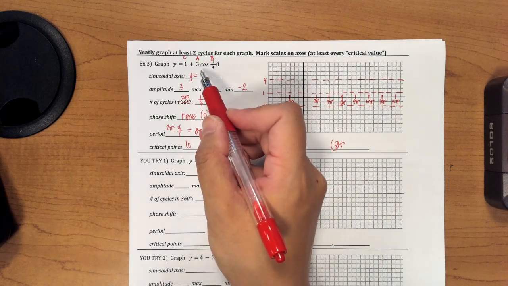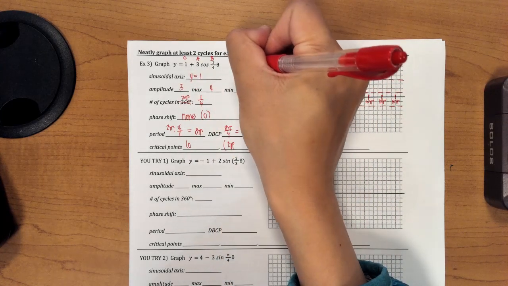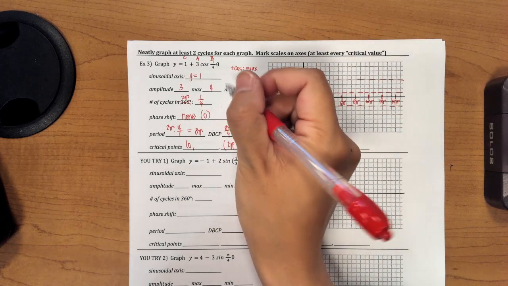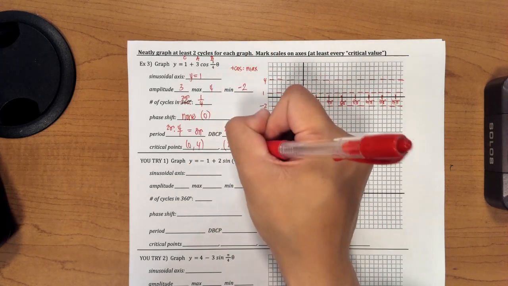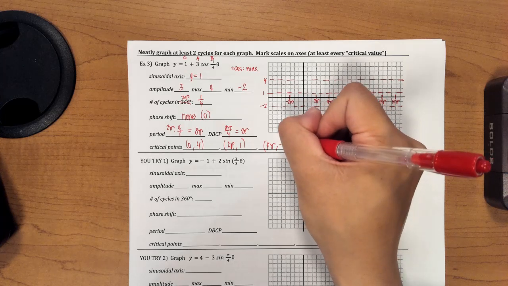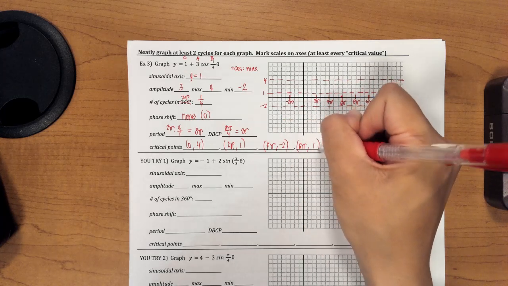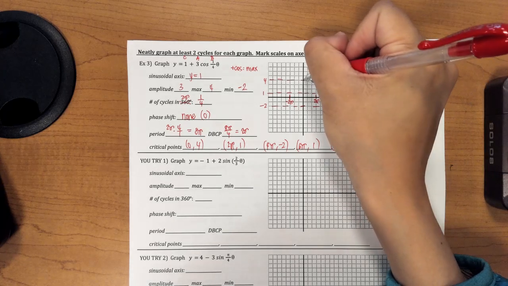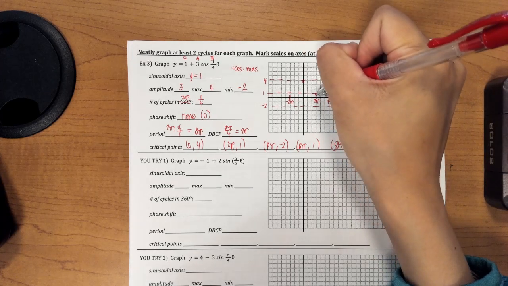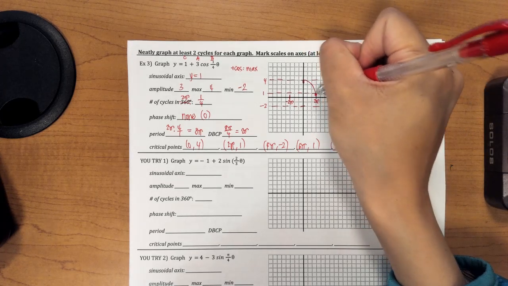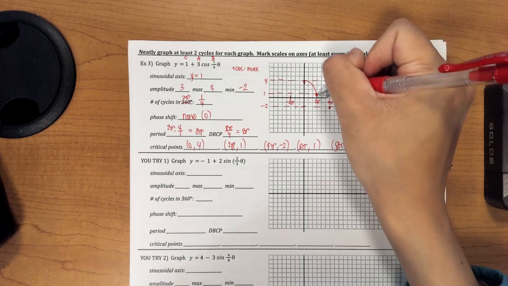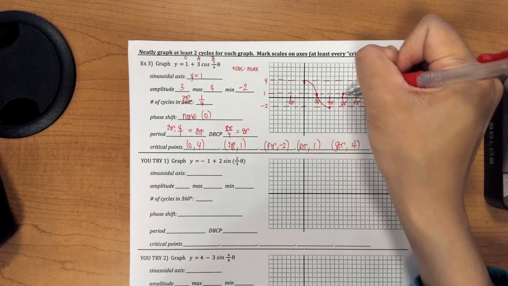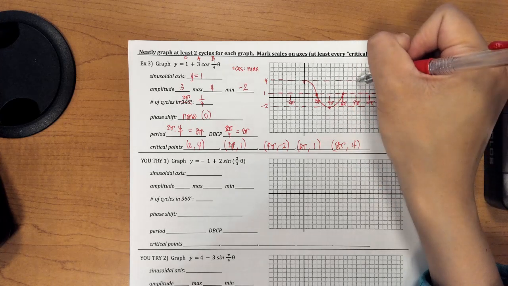And if this is cosine, positive cosine starts at the maximum. So our maximum value is 4. It's going to go down to 1 for the midline, all the way down to -2, back to the midline, and up to the max. Be careful when you have a midline that's very close to 0, that you don't accidentally use 0 as your midline.